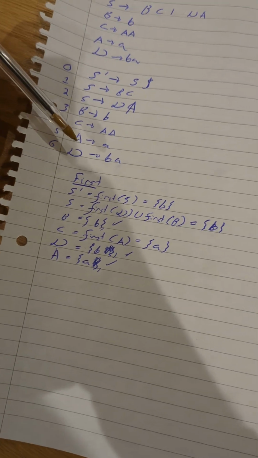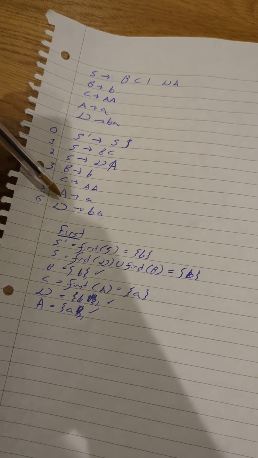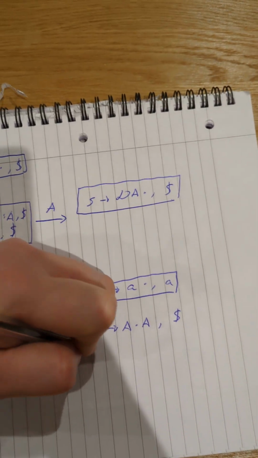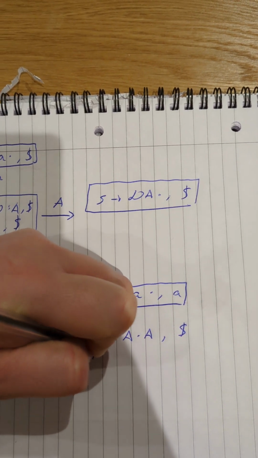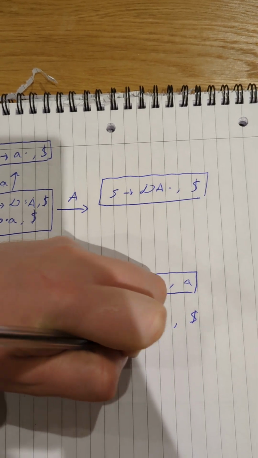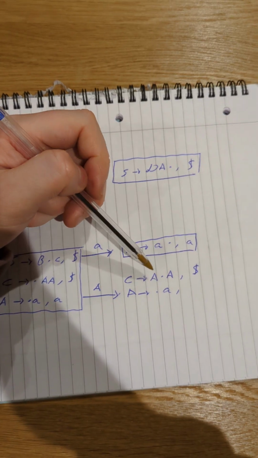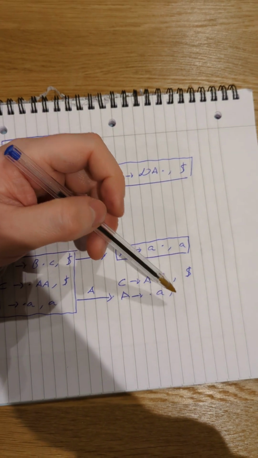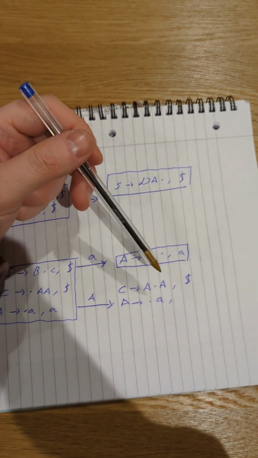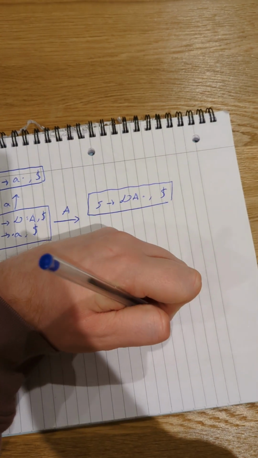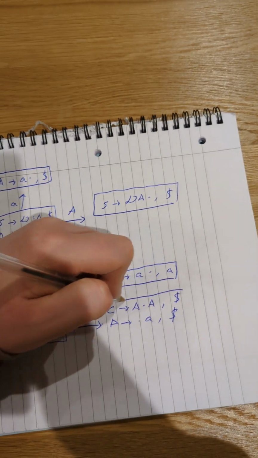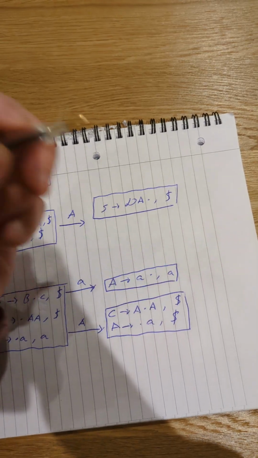Looking at production rules beginning with A, it's just this one, A goes to a, so we have to include that. A goes to dot a, and then what's our look ahead symbol here? Well, if we were to move this over to the right, there's nothing following A, so again, the look ahead symbol is going to be $. Then we can close that off as an item set because there's nothing more to expand it to.